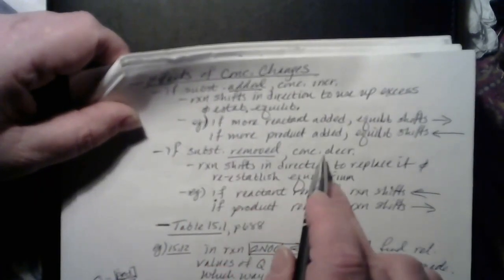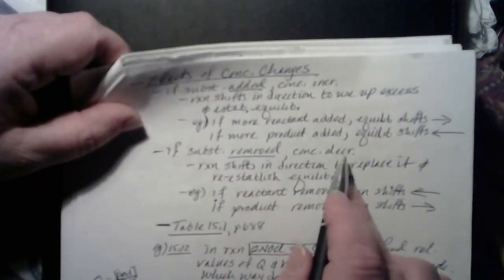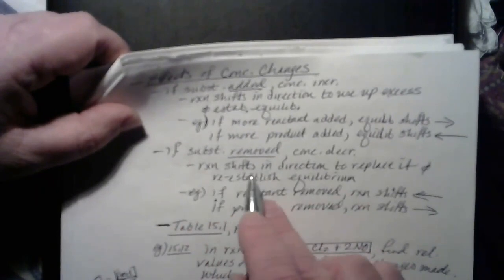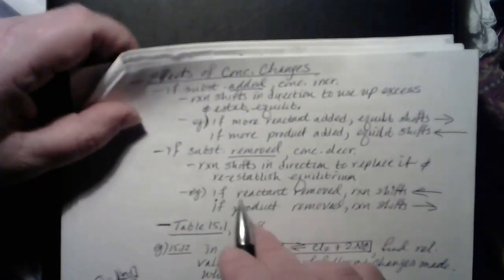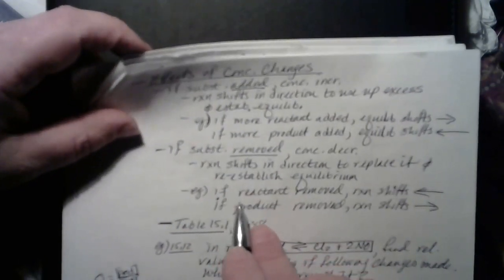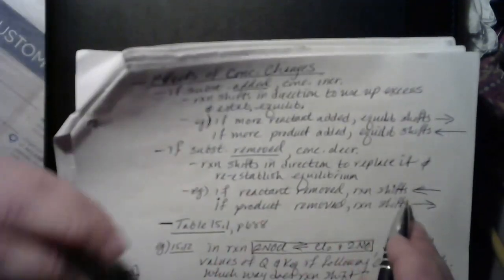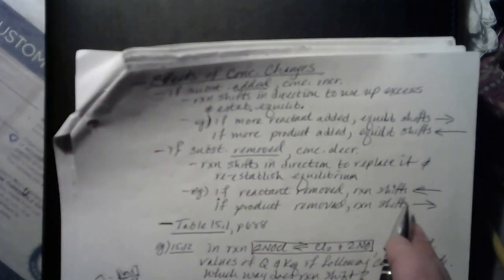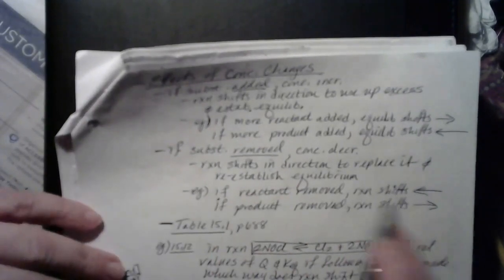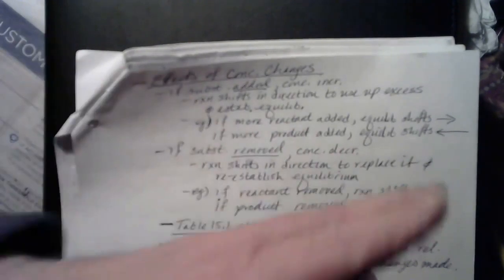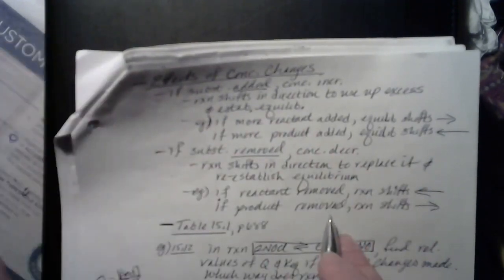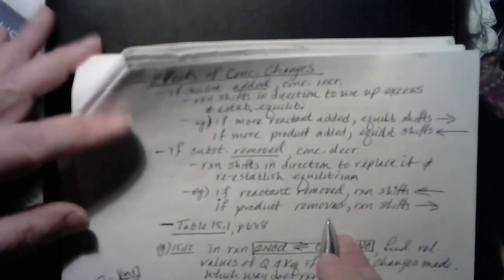If a substance is removed, that's equivalent to decreasing its concentration, and the reaction will shift in a direction to replace it and reestablish equilibrium. If a reactant is removed, then the reaction shifts backwards in order to replace the missing reactant, and it ends up using up some of the product in the course of doing that. And if the product is removed, then the reaction shifts forward and runs in the forward direction for a while in order to replace the missing product. In the course of doing that, it uses up some of the remaining reactants.